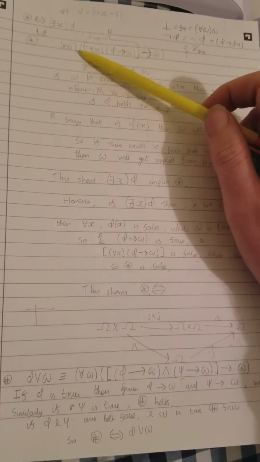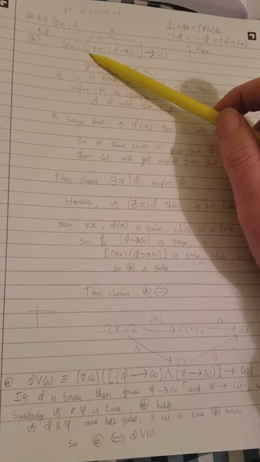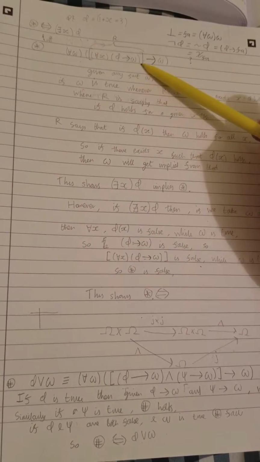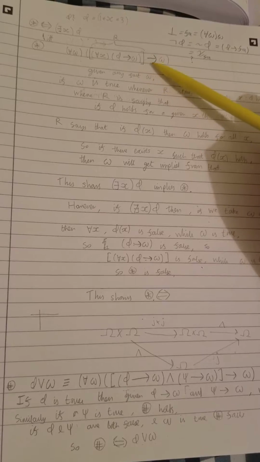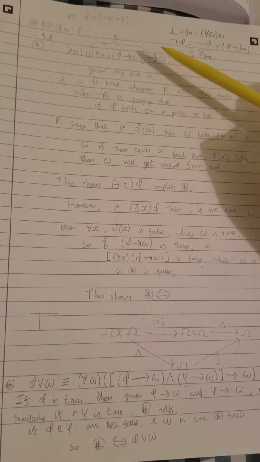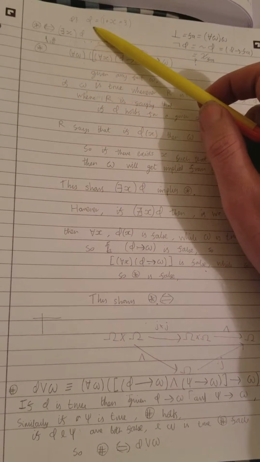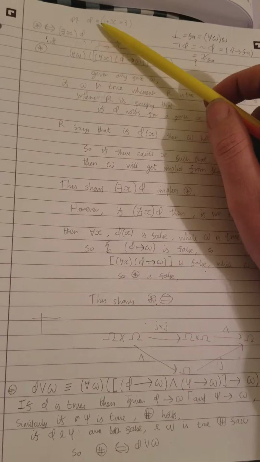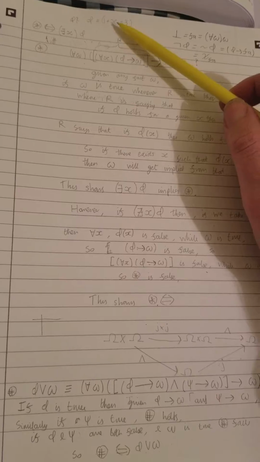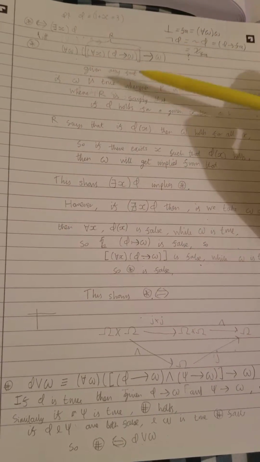For all w, we have that for all x, when phi implies w, then that implies w. So this statement is equivalent to saying that there exists an x such that phi. For example, we could think about phi as 1 plus x equals 3 in numbers. And so we're interested in saying, is there a number that satisfies this, for example?